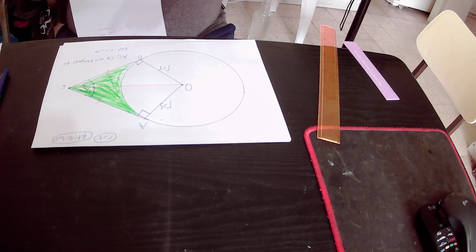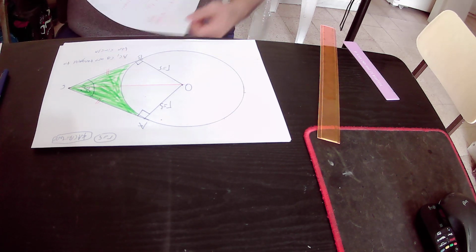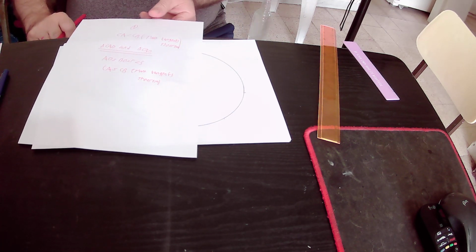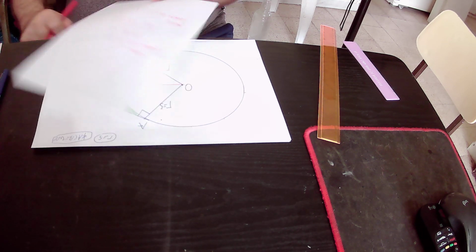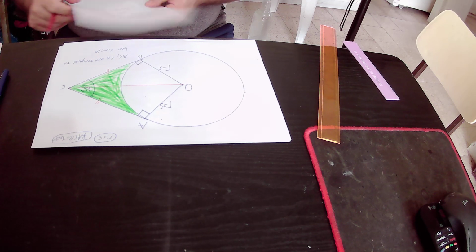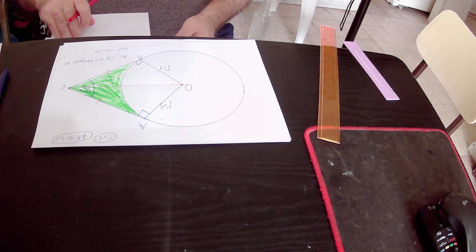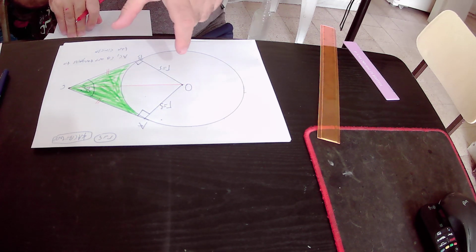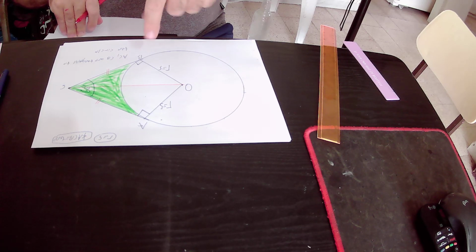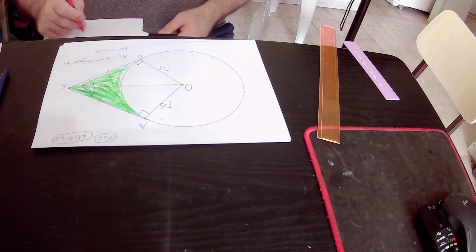Okay, CA equals CB according to the two tangents theorem. And also, CO is a common side. It belongs to both triangles.